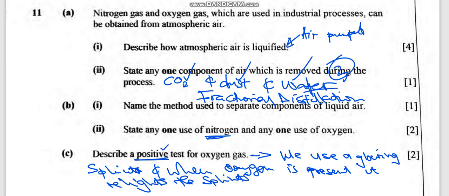Okay, so the glowing splint we are referring to is a piece of burning wood, right? You take the glowing splint and put it in, and it relights. So what is making the splint relight? It's oxygen. So we use a glowing splint, and when oxygen is present, it relights the splint.